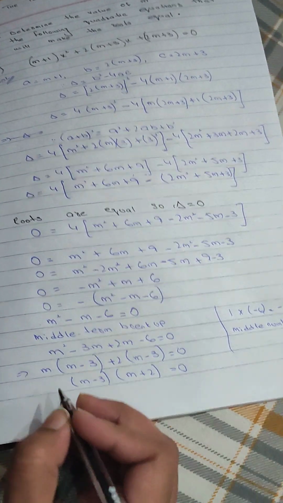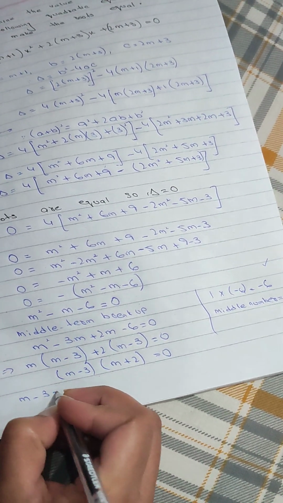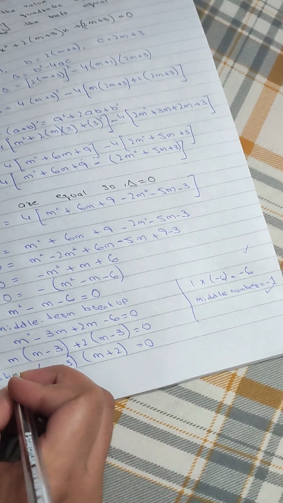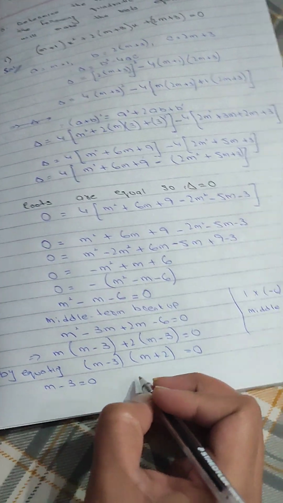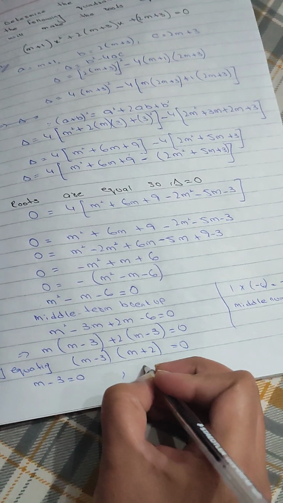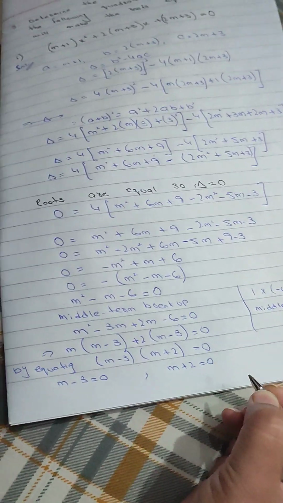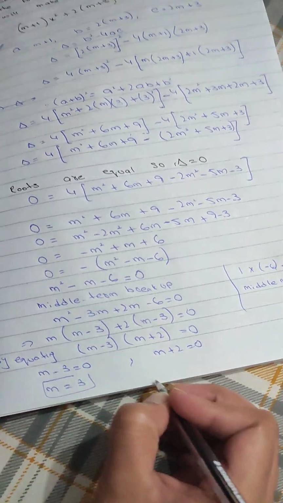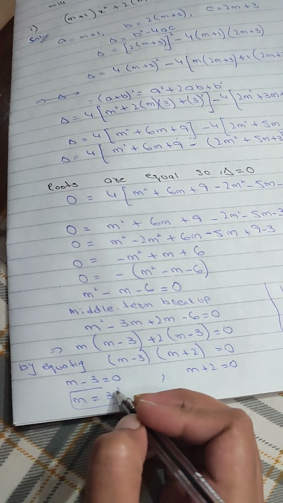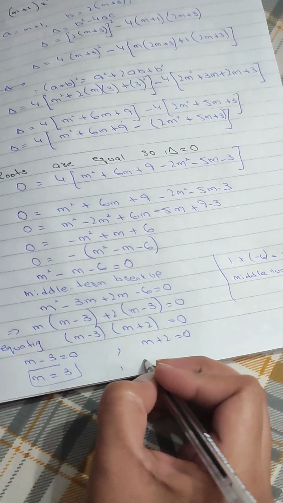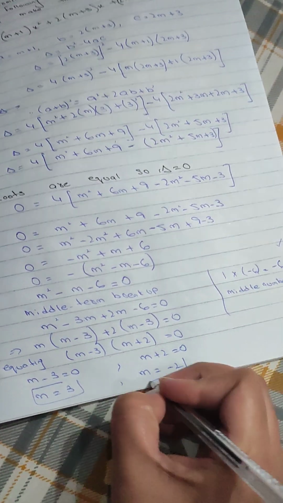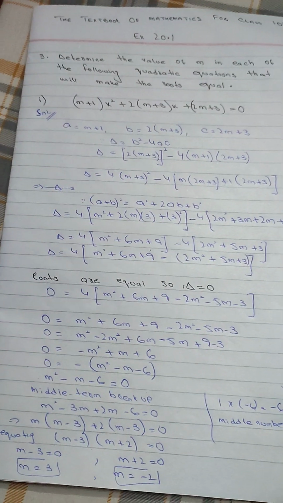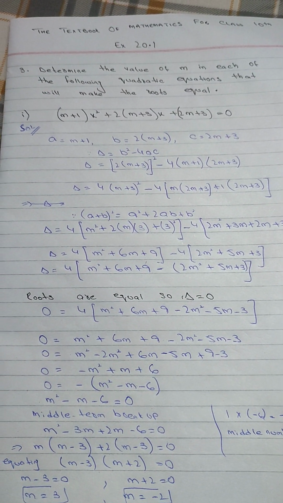From here, by equating, m minus 3 is equal to 0 and m plus 2 is also equal to 0. From here you will get the value of m. Minus 3 will be shifted to the right side and it will be plus 3. Similarly, plus 2 will be minus 2. So the values of m are 3 and minus 2. This is the solution of part 1.